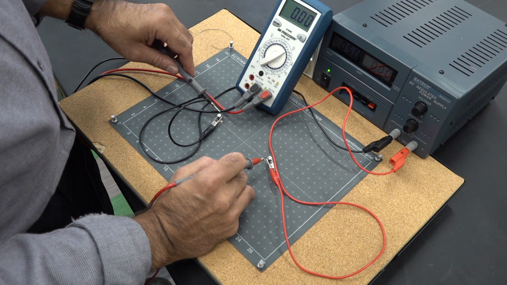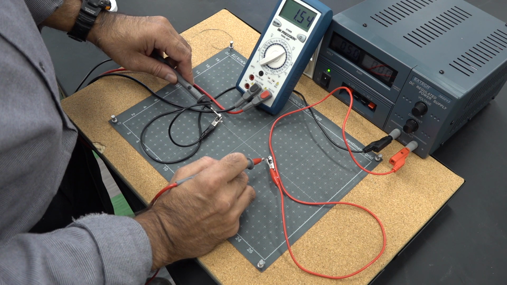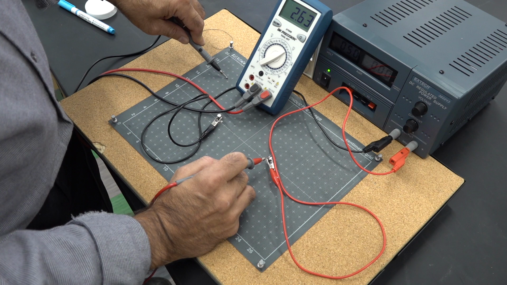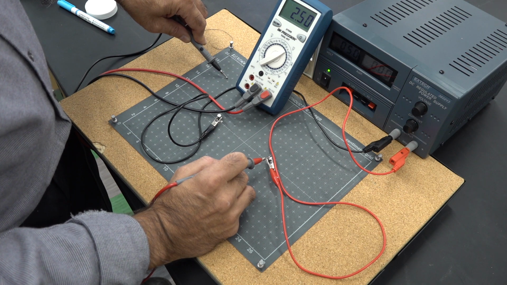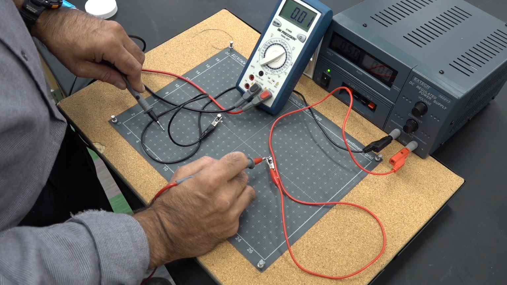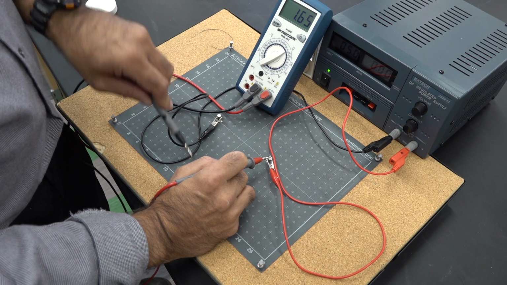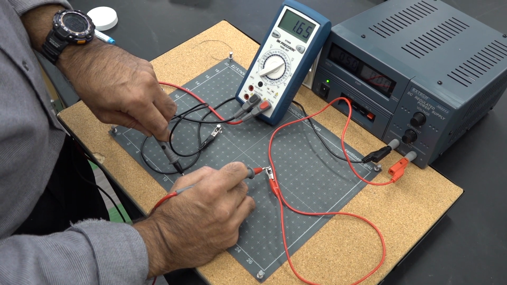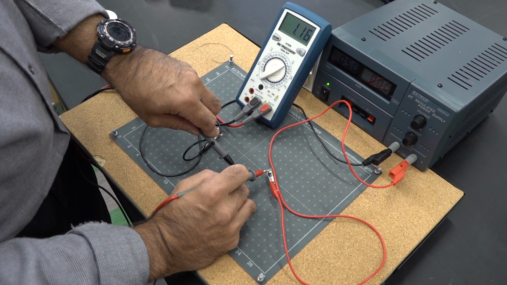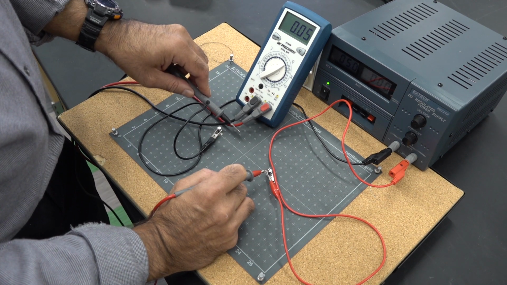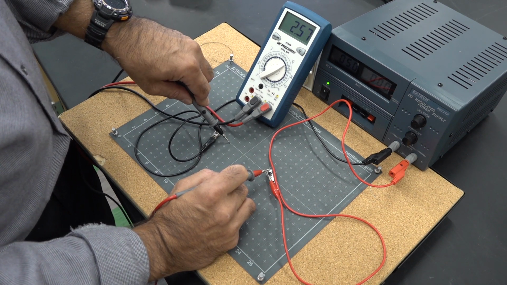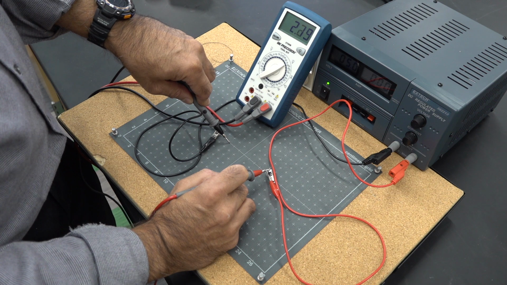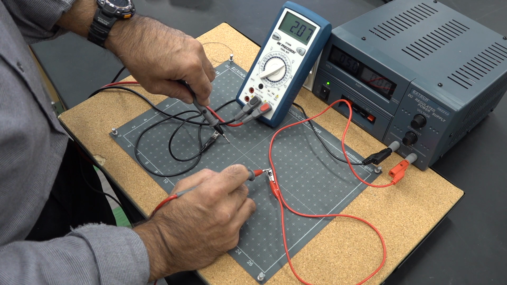So let me check one more time. This is 5 volts difference. See that this is 2.5 volts difference over here because there are electric fields going around this place. Okay, so I can go at different places. So when I put it over here, let's say it's 2 volts difference.